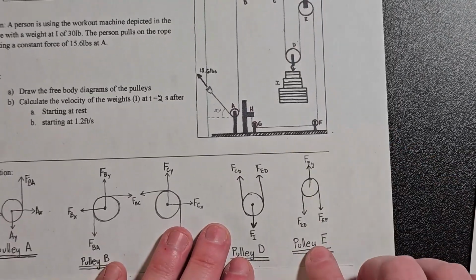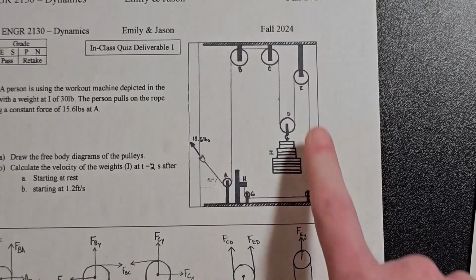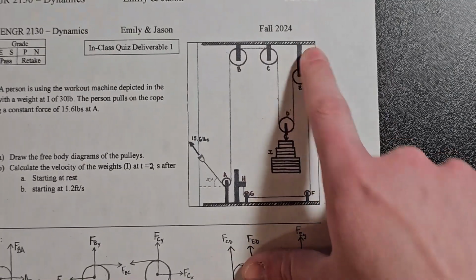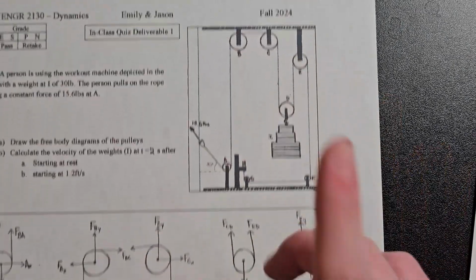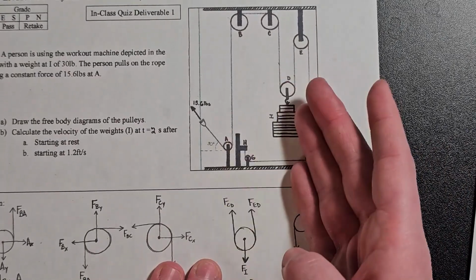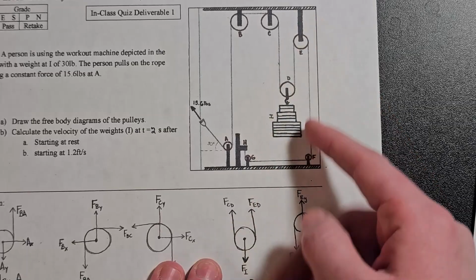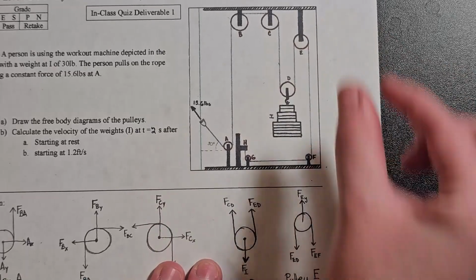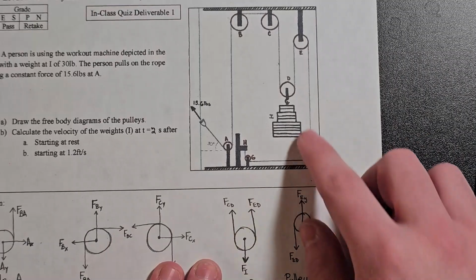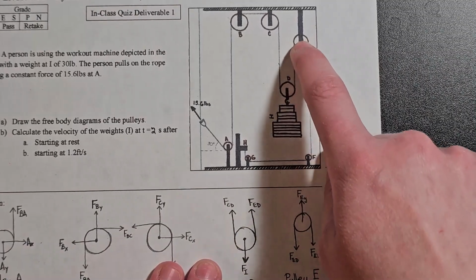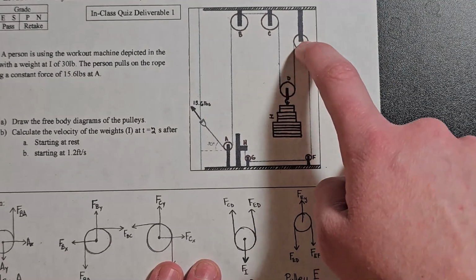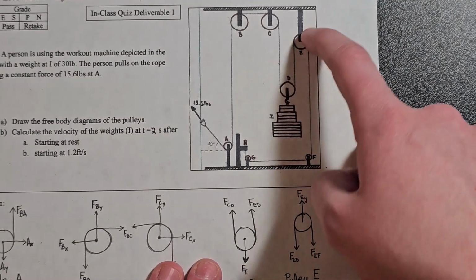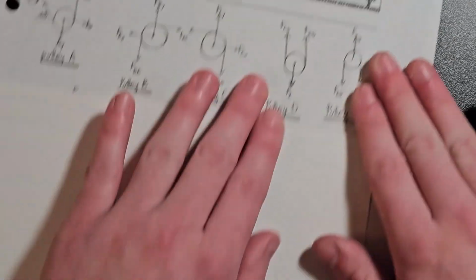Now, if we move to E, which is here, again, it is pinned and there are the tension forces, but there are no X forces in E because both the rope from DE and EF are going directly down in the Y direction. So there is no X pin force simply because there is no opposing force that the pin needs to oppose in the X direction. So that would be E.